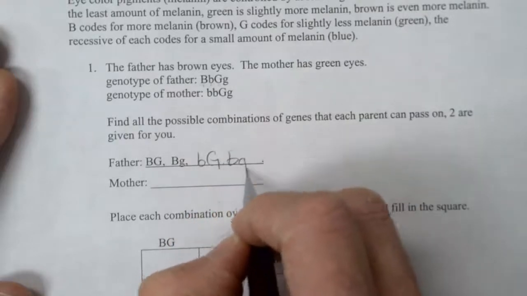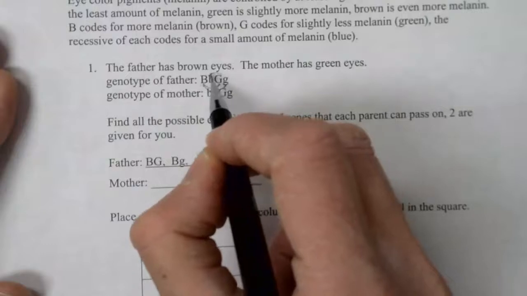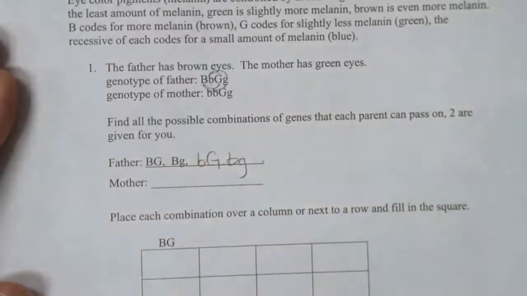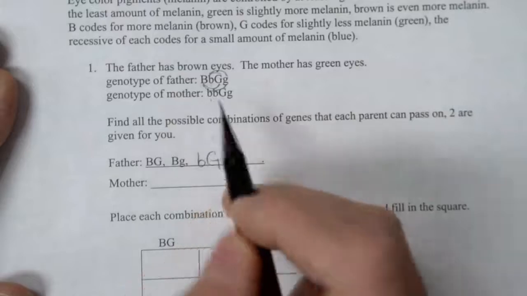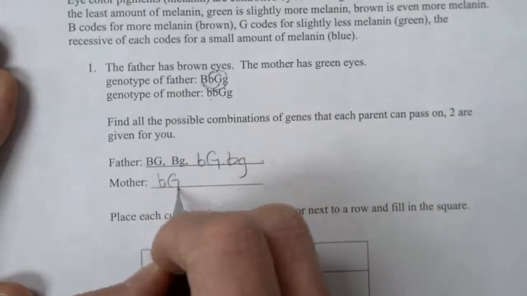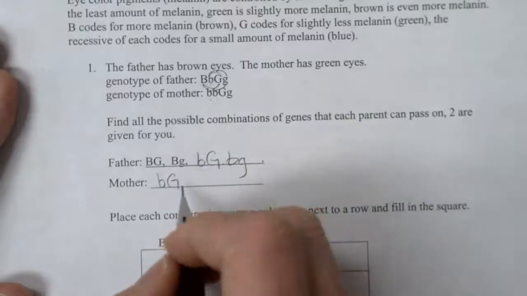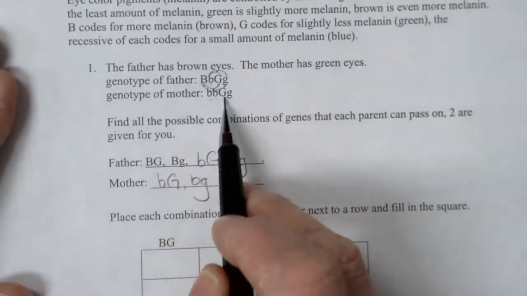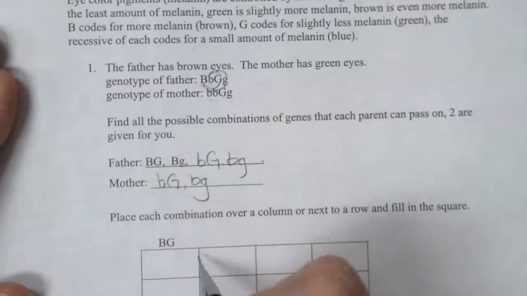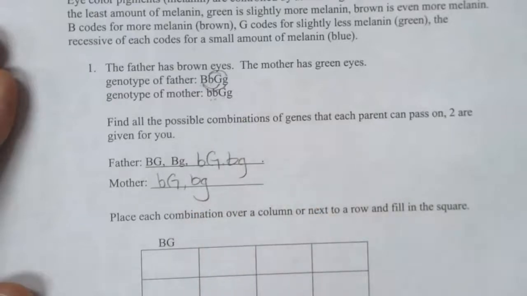You can almost think of this like algebra when you are foiling and combining all of those. Now, the mom has lowercase b, and she can give that with a capital G. She could also give that lowercase b with a lowercase g. She could give the other lowercase b with the capital G, but that's exactly the same thing. She could give that other lowercase b with the lowercase g, but that's the same thing. So we're not going to be repetitive.